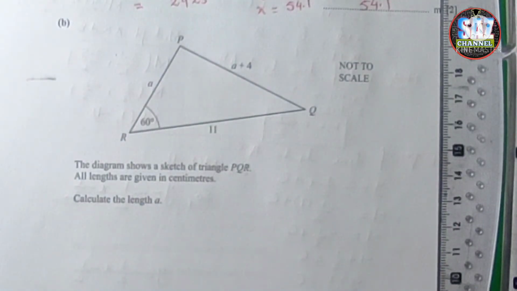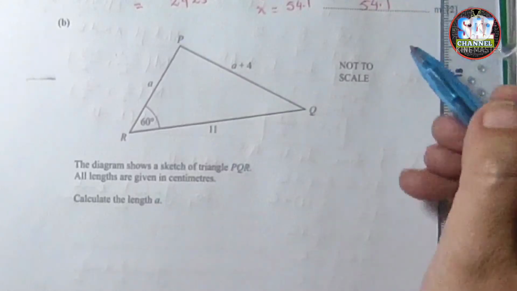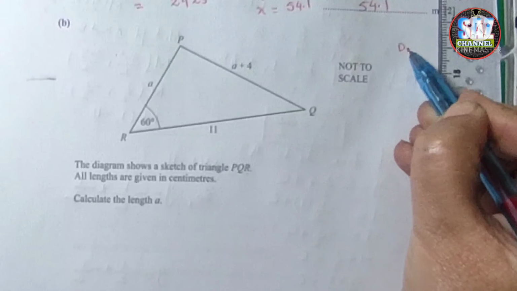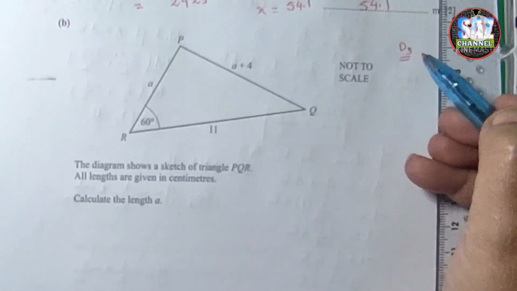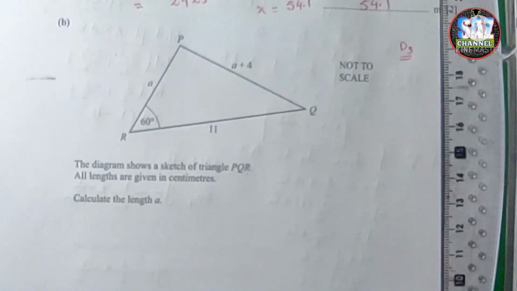Recall how to find the value of an unknown when the triangle is not a right angle triangle. The previous part was the application of D1 and D2, and now we move to D3, sine law and cosine law, and recall how to decide whether sine law or cosine law is suitable.